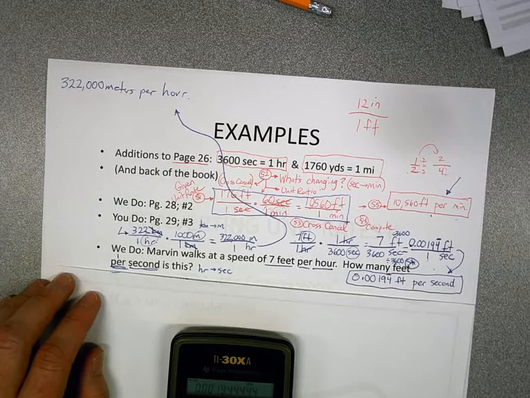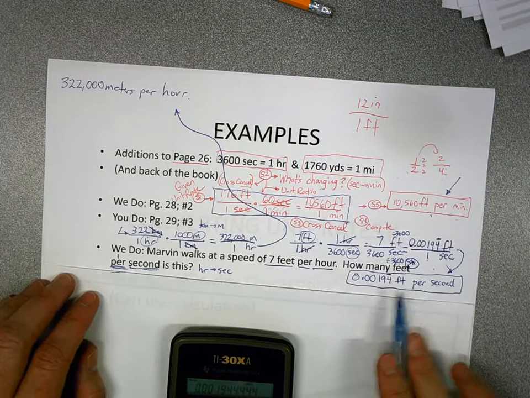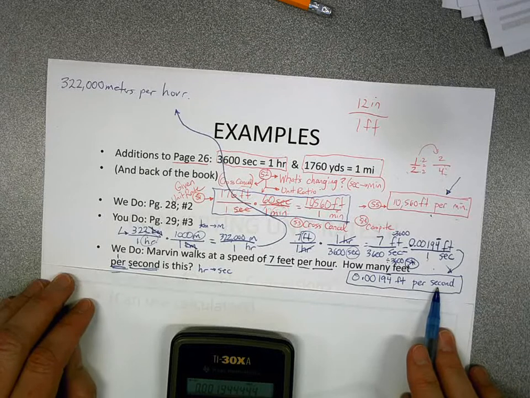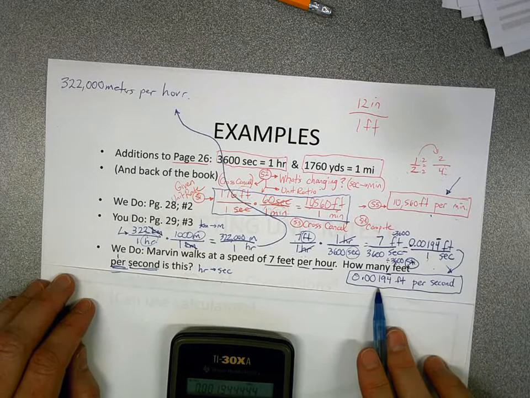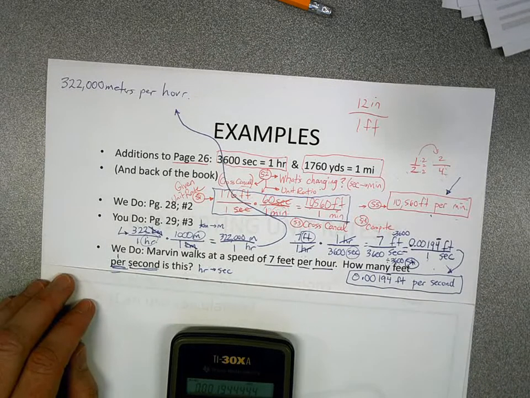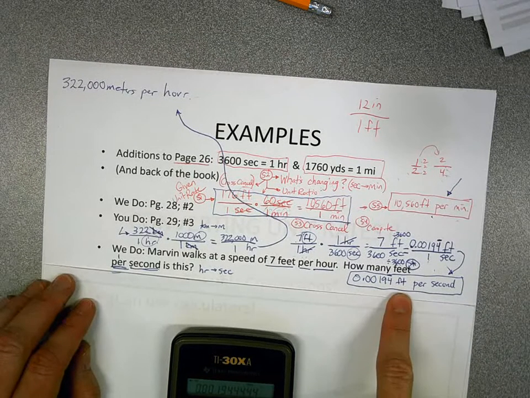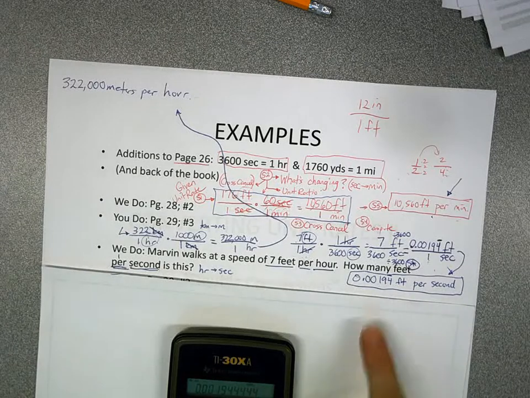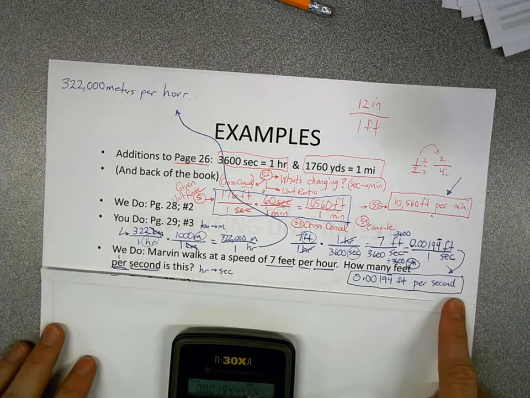So if they want to know how far it travels per second, well, that's why this is such a small little number. Marvin travels this far in 1 second. Remember, that's in feet. So here's 1 foot. It's that much of a foot, which is a tiny part of a foot per second. That's why it looks so small.